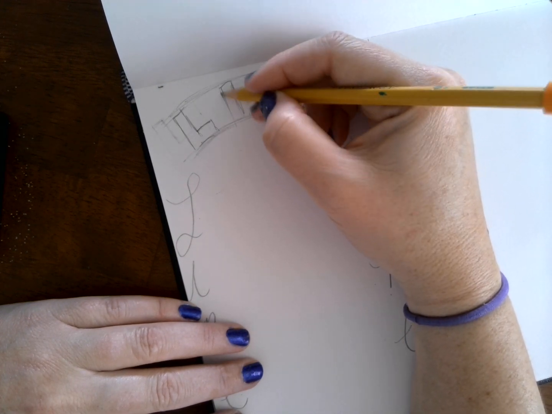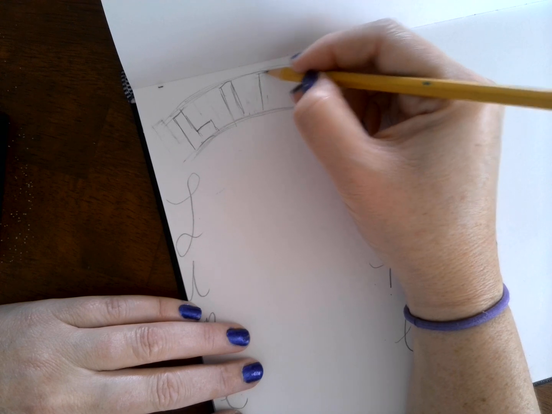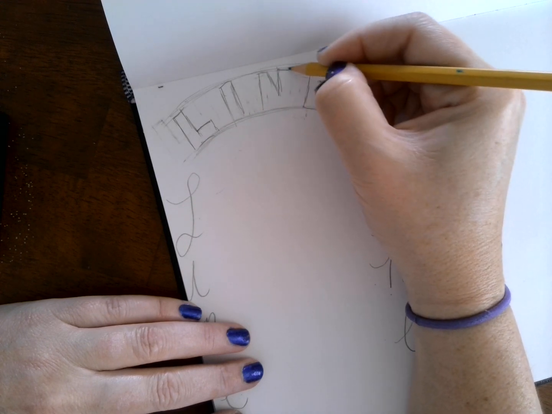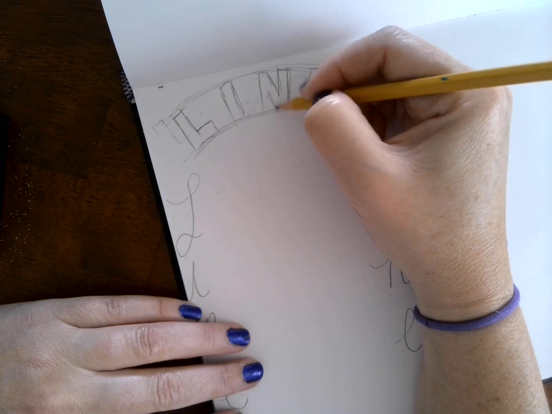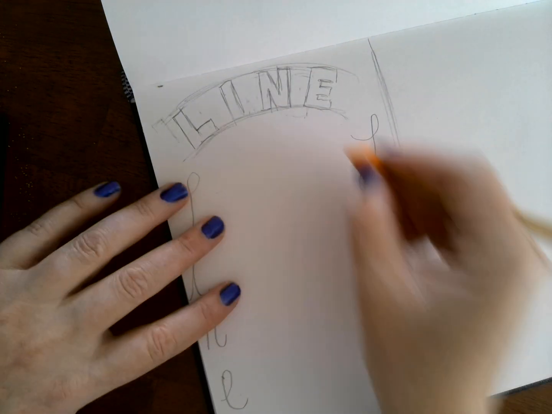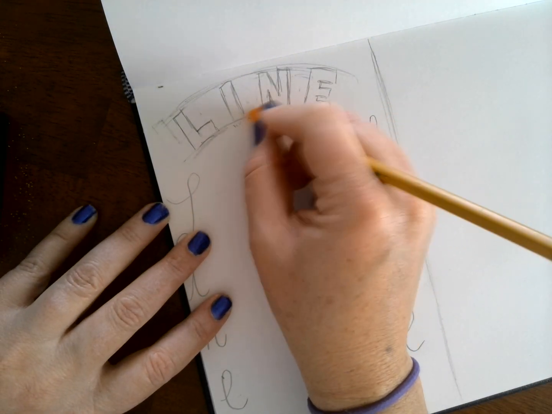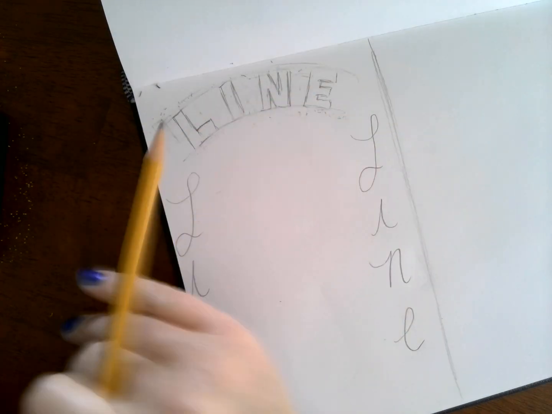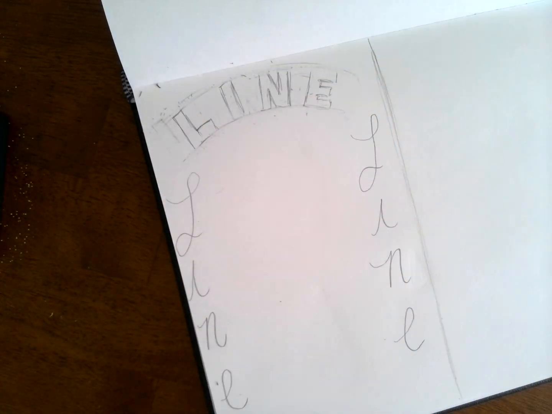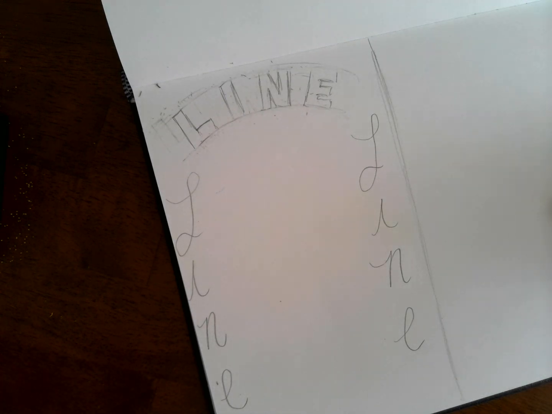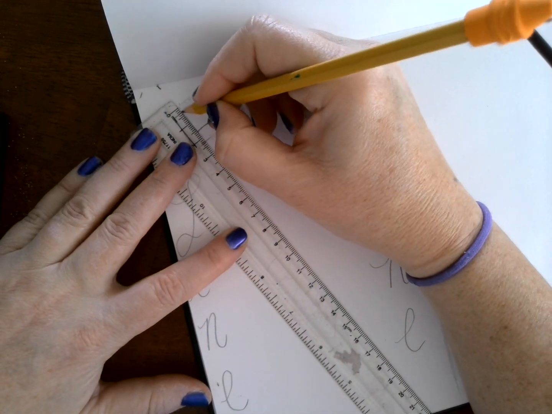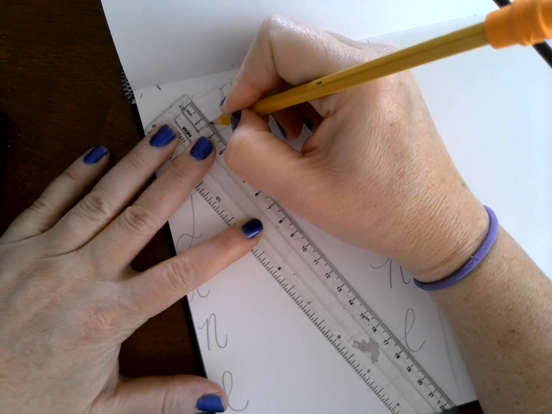That gives you some more room, and then you can erase your guidelines. Usually, if I have a ruler around, I'll straighten my letters up with a ruler because sometimes you'll notice your pencil work isn't the best at first.